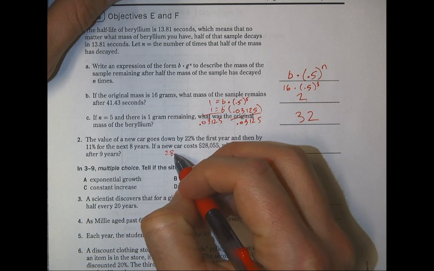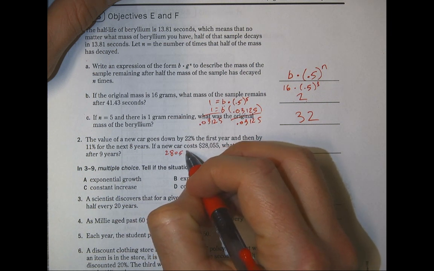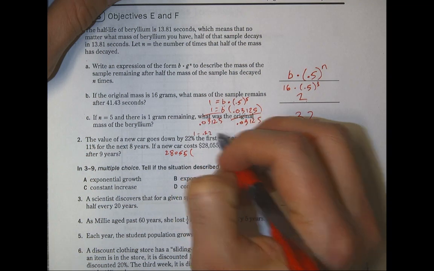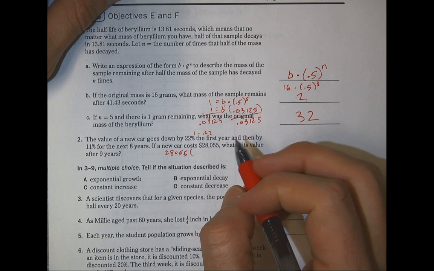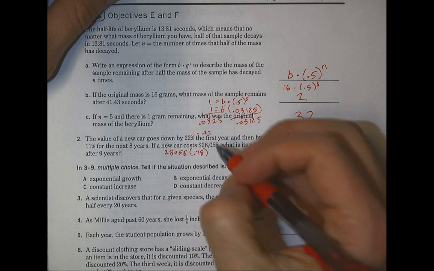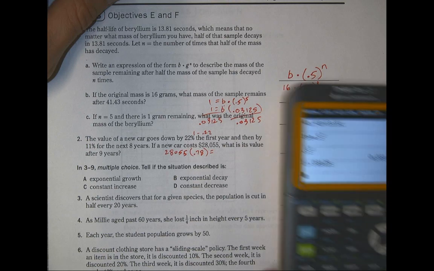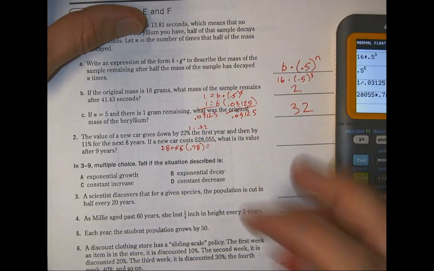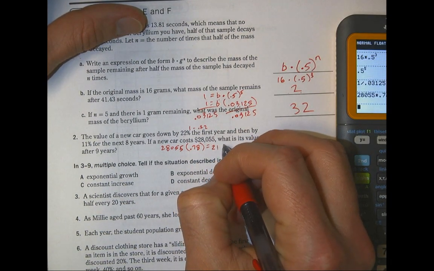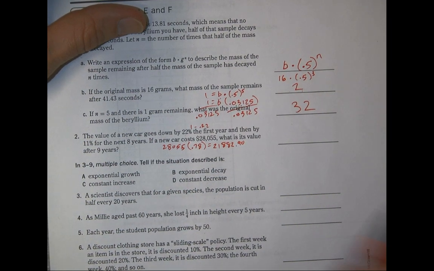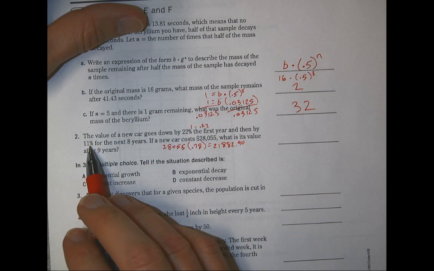So 28,055. If you're taking 22% off, it's 1 minus 22%, or 1 minus 0.22. Okay, that's going to be 0.78. So if 22% goes down on the first year, you now have a car that's worth 78% of what it used to be. So 28055 times 0.78. And so it's worth $21,882.90 after year 1.